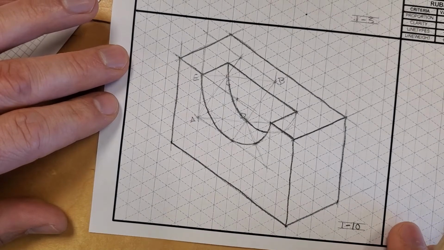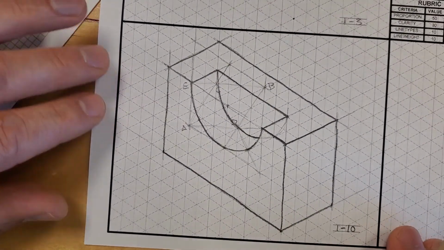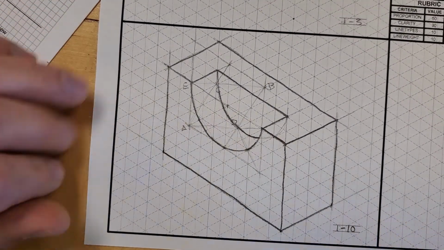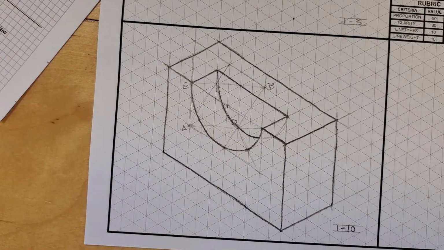That's simple. Okay, so that's an example. You can certainly render that one. I'll do another video with I-10 and post that for you as well.